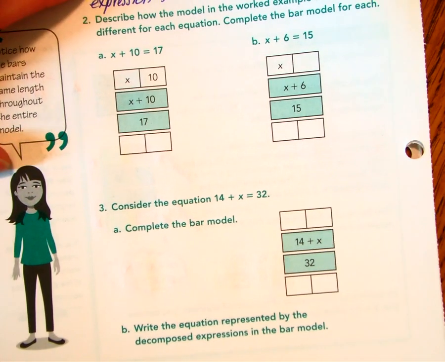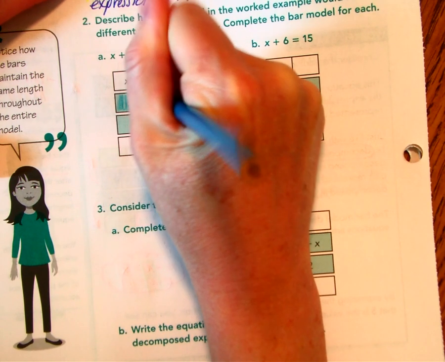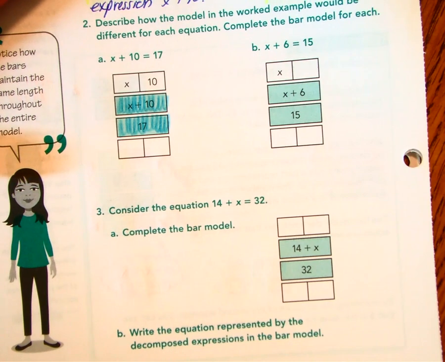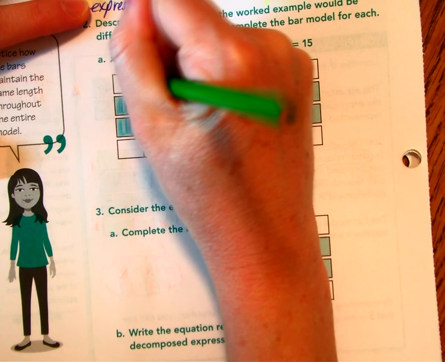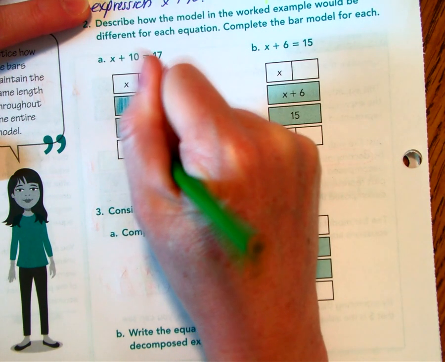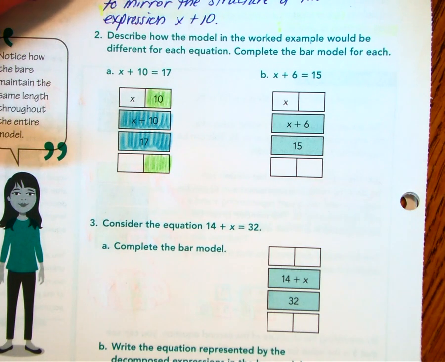So if the blue, x plus 10, is equal to the blue, 17, and we decompose it, the green has to be equal to the other green. Does it not? We're trying to be consistent. So this green has to be worth how much? What do you suspect there?